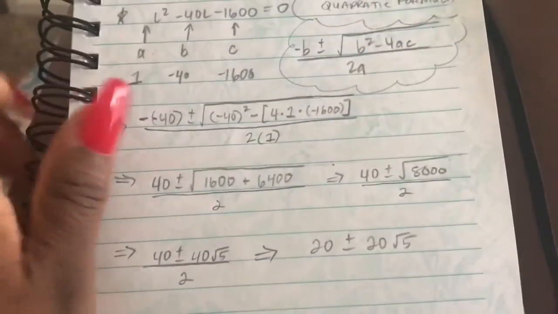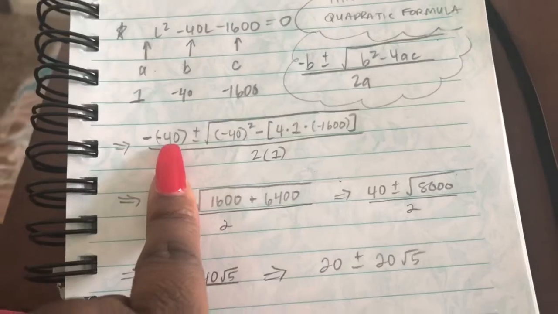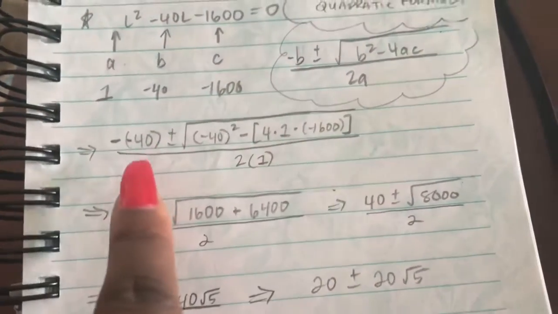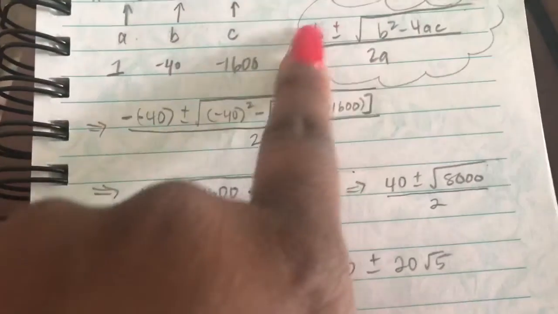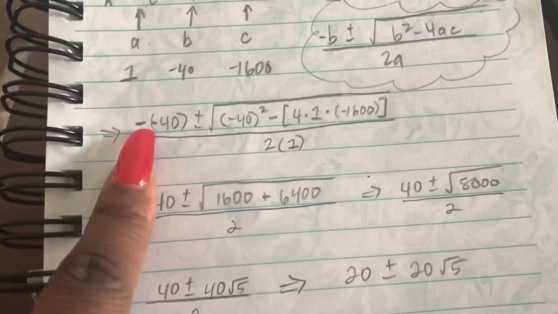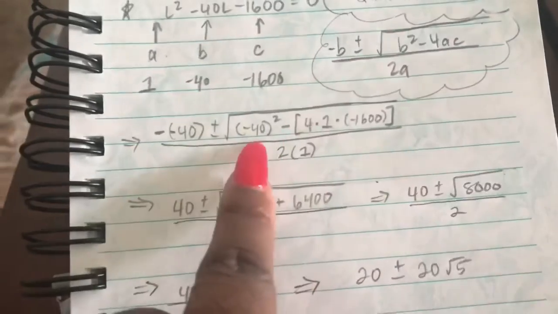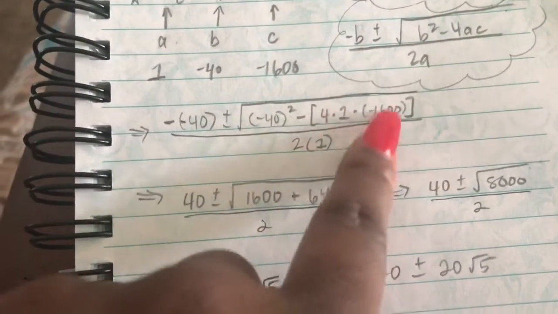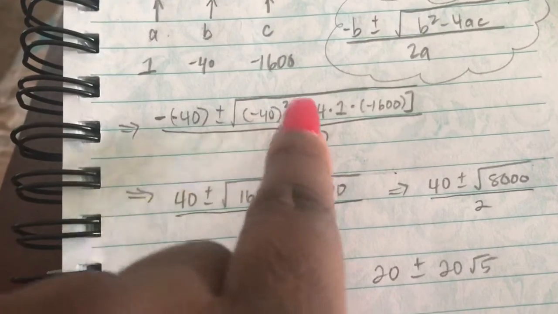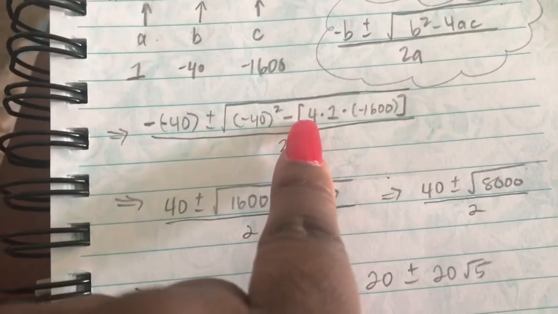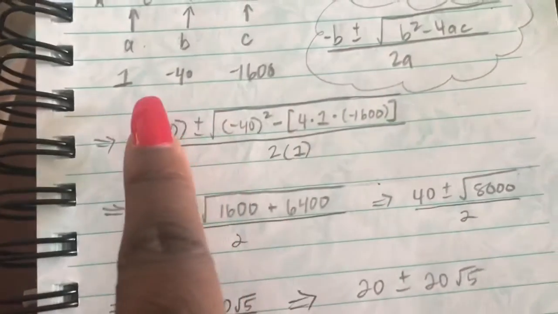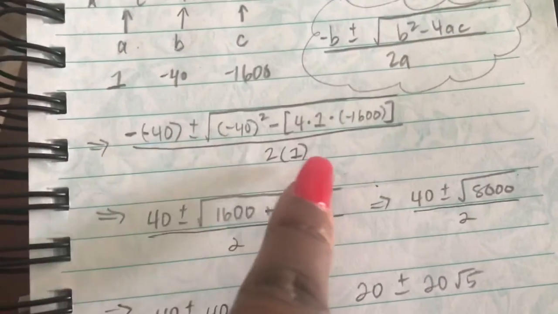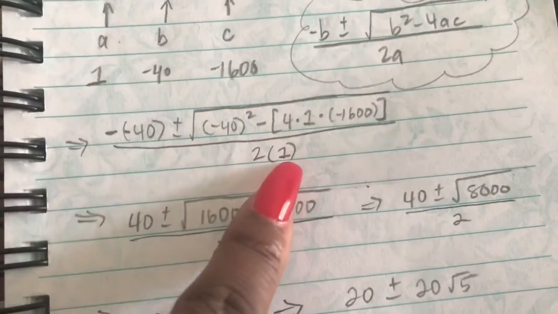Right, so here's where I plugged in my B for B, which was negative 40. And don't forget there's a negative outside there in the formula, so that's why I got those two negatives. Then I plug in B again, minus 4AC, and that whole product is what we're subtracting. So that's why I put that in brackets. So you got 4 times A, which is 1, times C, which is negative 1600, all over 2 times A, which is 2 times 1.